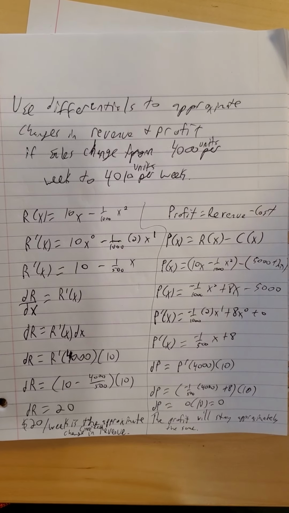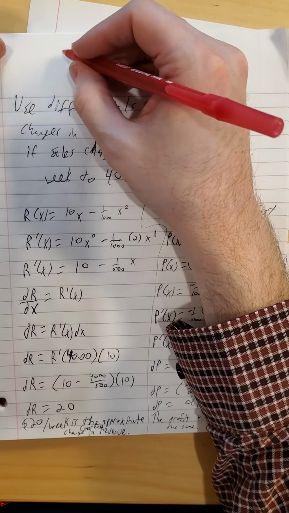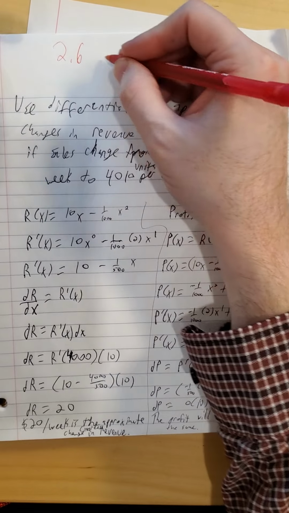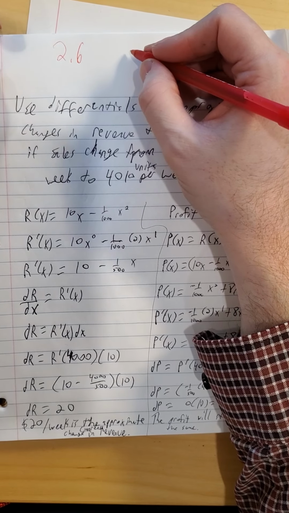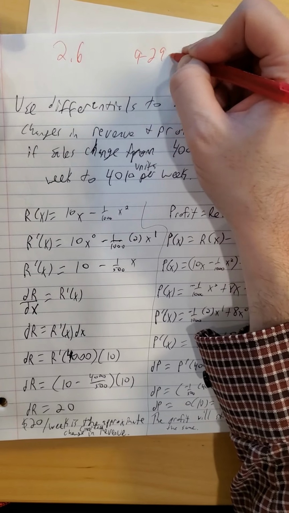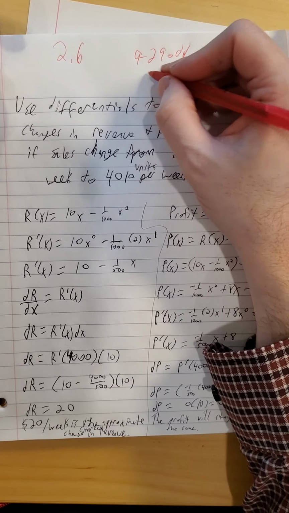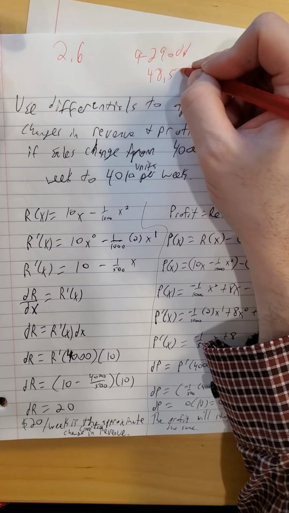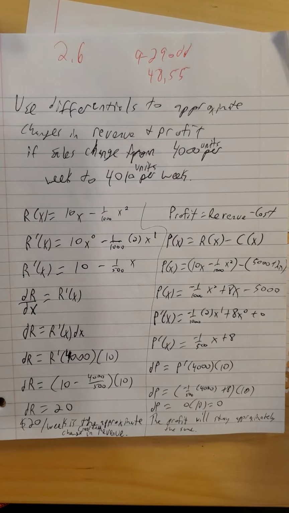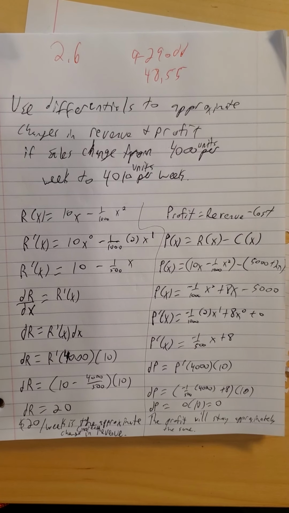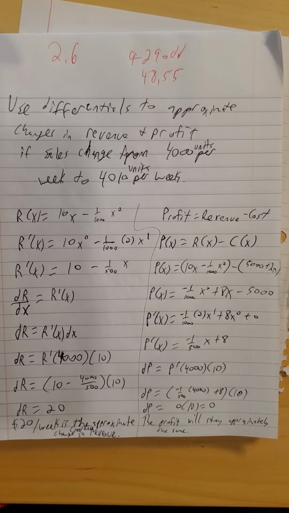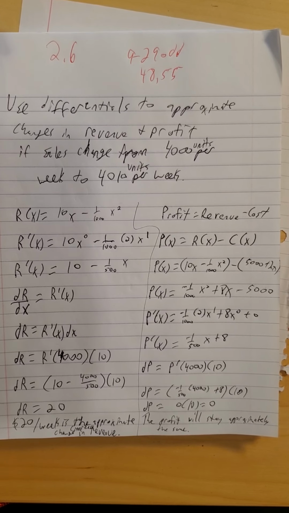No change in profit. Okay, so in section 2.6, I would recommend 9 to 29 on the odds, 48 and 55. I'll also, as usual, try to upload the author's sort of generic 2.6 homework as well.